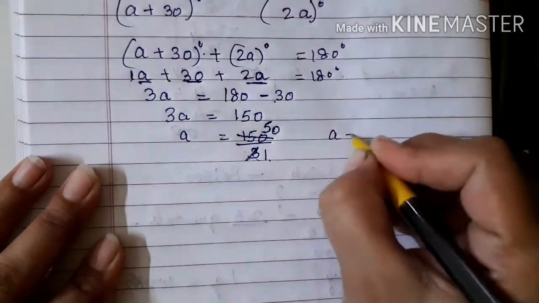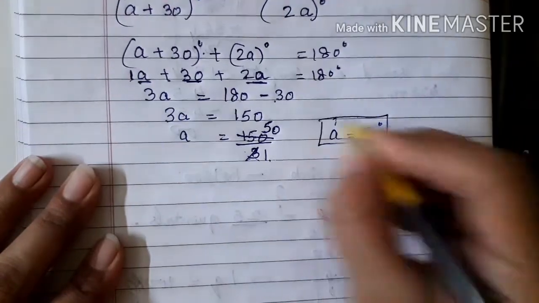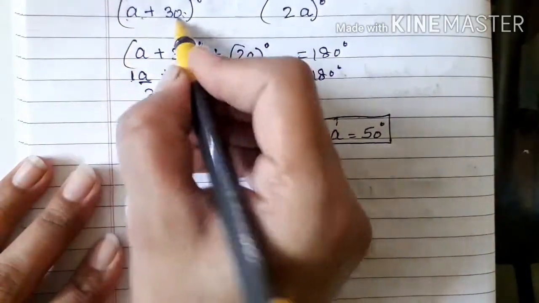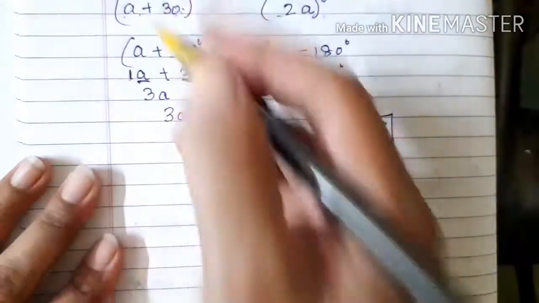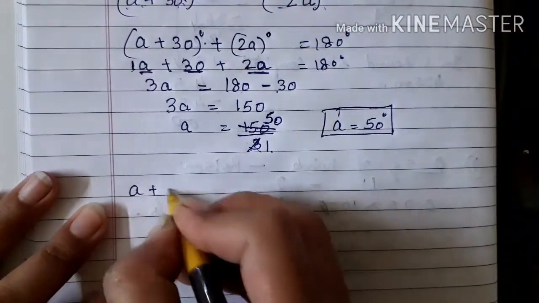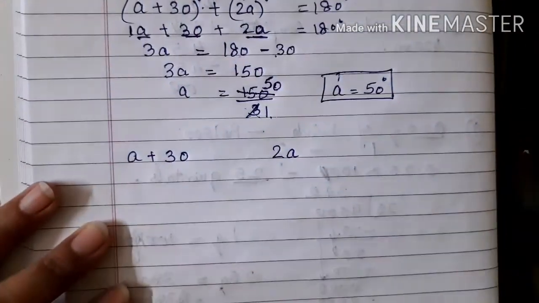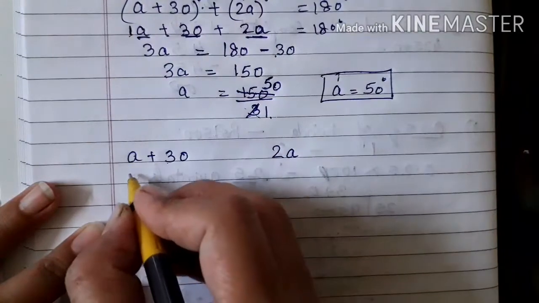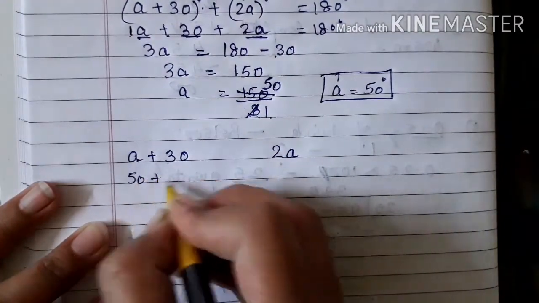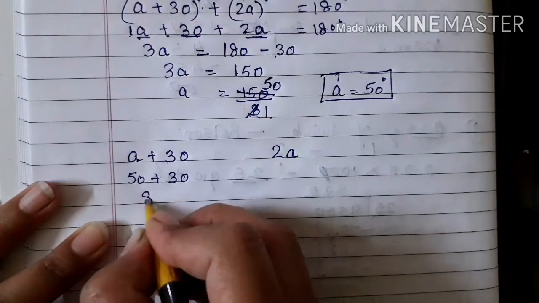Okay, so you got the value of A. You have only got the value of A. You have to find the value of both the angles. So what you have to do, we have to place the value of A in these conditions. So A is 50, 50 plus 30. So 50 plus 30, the answer is going to be 80 degrees.